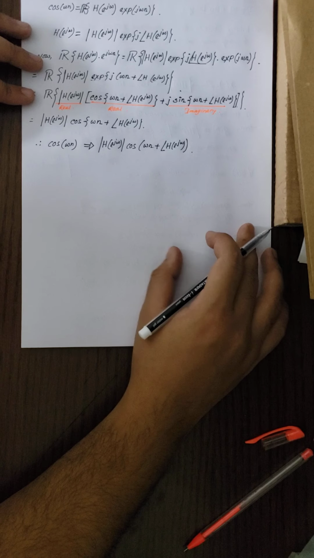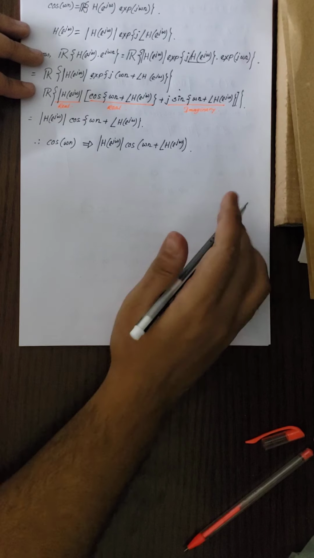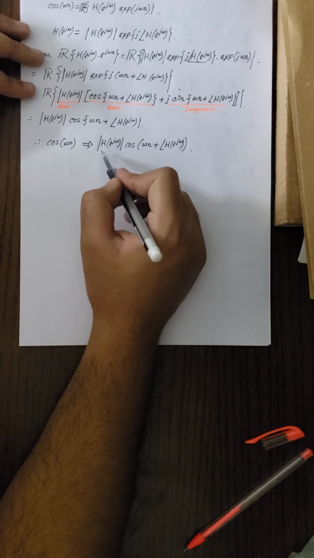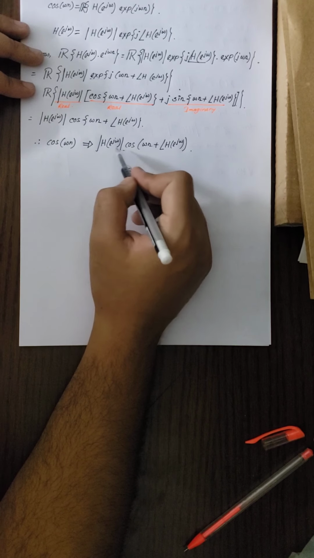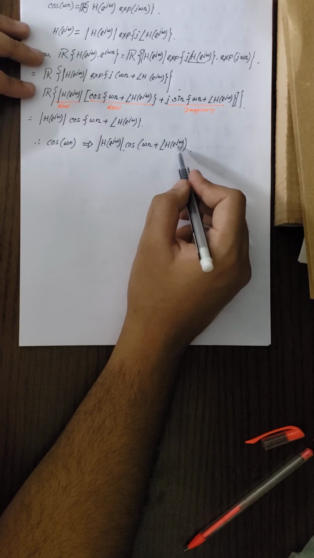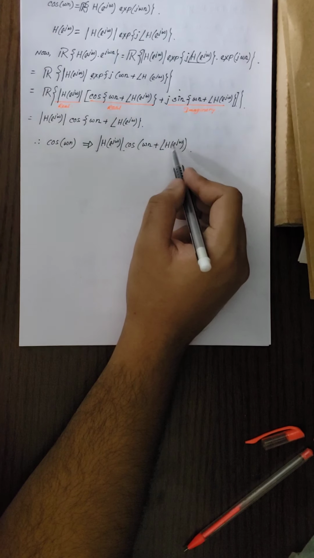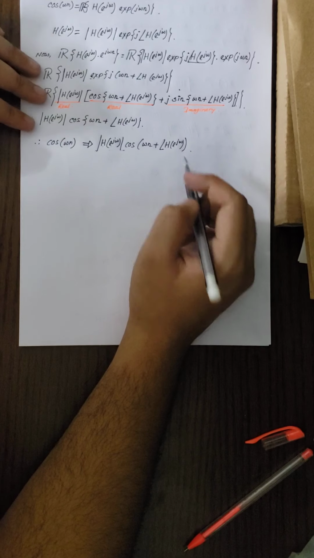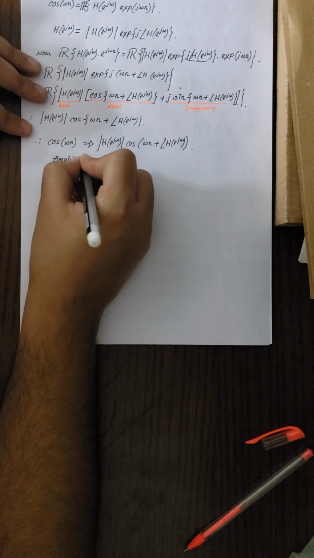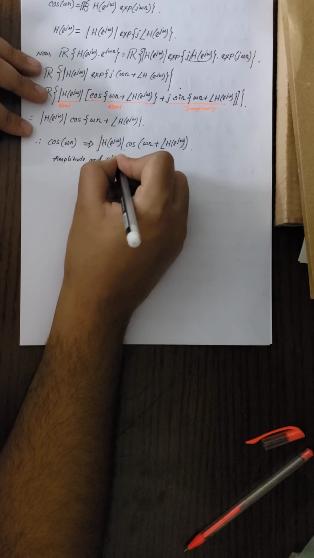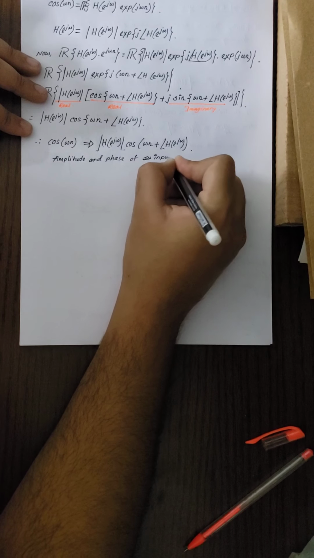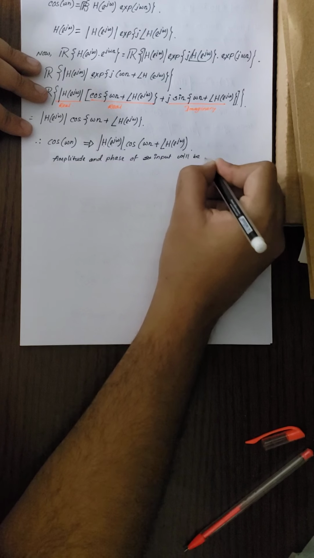So we have found a proof, or we have derived, that if we give cos of omega n as input to the system, the output will be changed in magnitude by the amount of the modulus of H of e to the power of j omega, and the phase will also be changed by an amount of the angle of H of e to the power of j omega. So in summary, the amplitude and phase of the input will be modified.